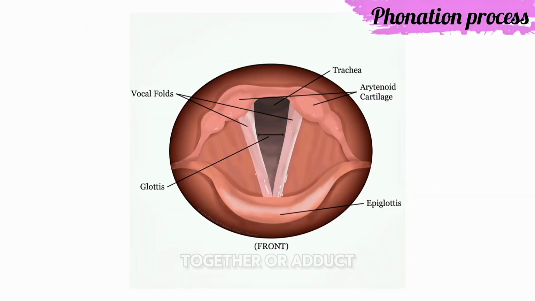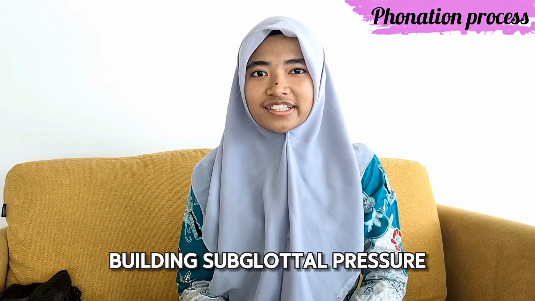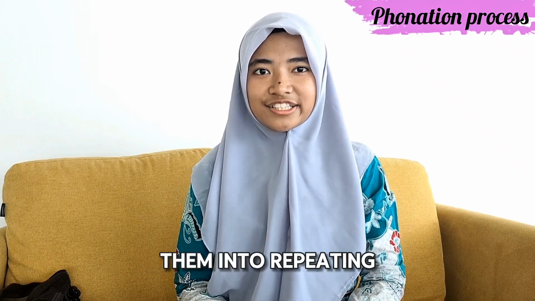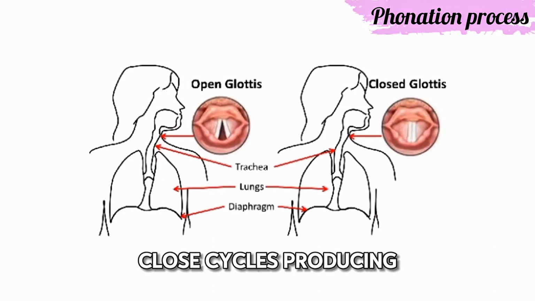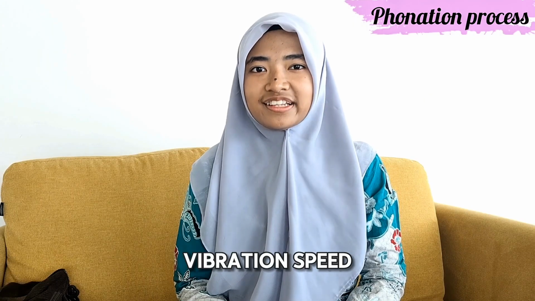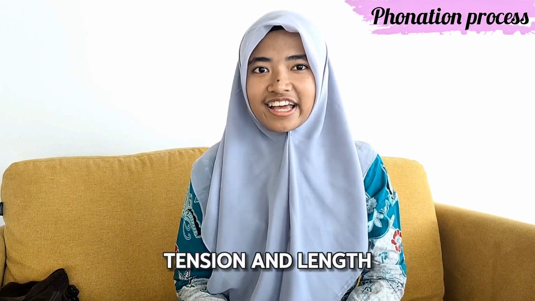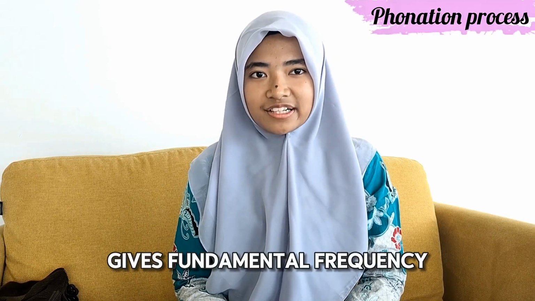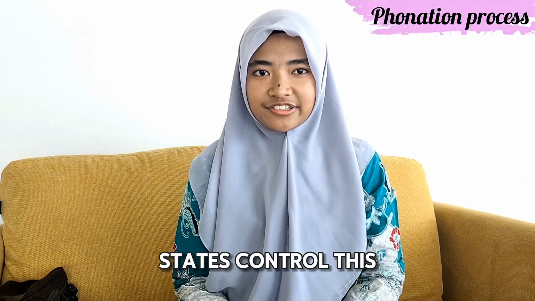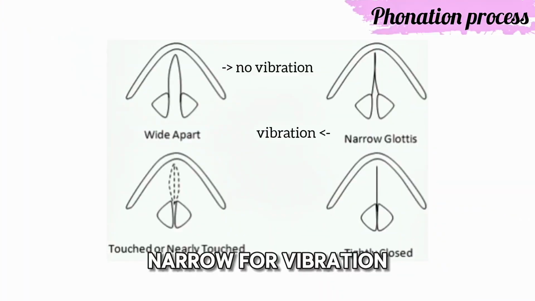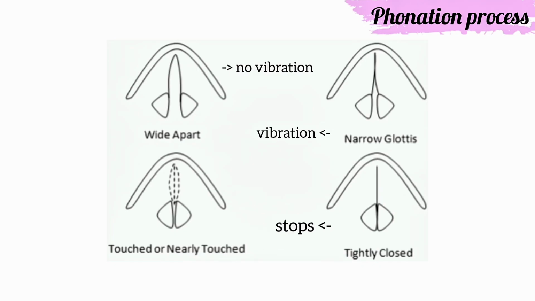The folds close together, or adduct, building subglottal pressure from lung air until it forces them into repeating open-close cycles, producing steady sound waves. Vibration speed, set by fold tension and length from laryngeal muscles, gives fundamental frequency for pitch. Three main glottis states control this: open for no vibration, narrow for vibration, and closed for stops.